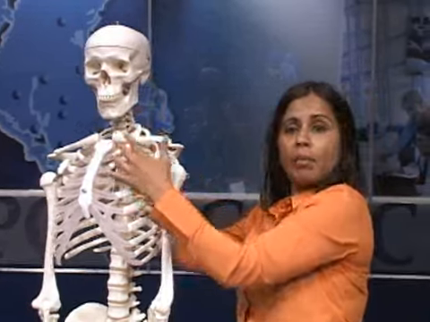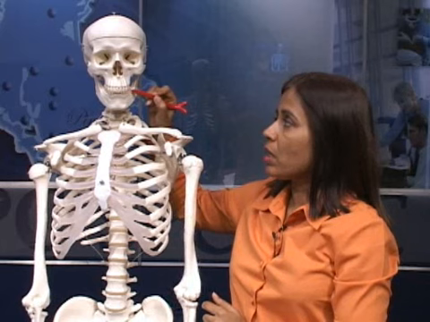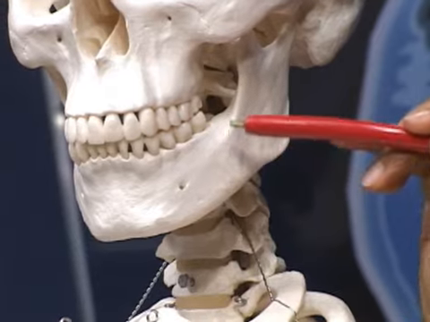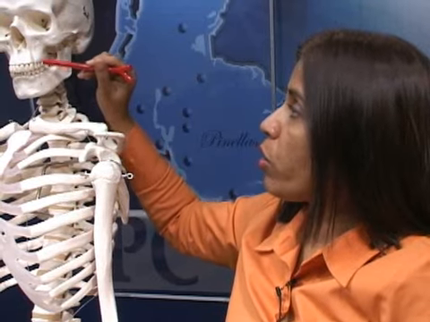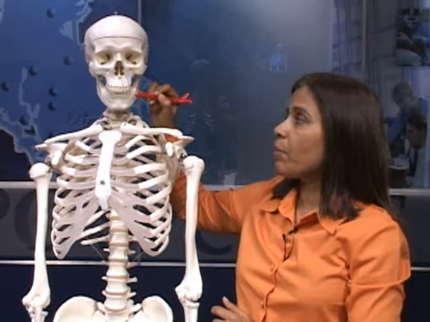The second type of fibrous joints are joints which are present between the teeth and the jaw. So between the tooth and the mandible, and the tooth and the maxilla. This type of fibrous joint is known as a gomphosis. Most fibrous joints do not allow any movement. The sutural joints don't allow any movement.